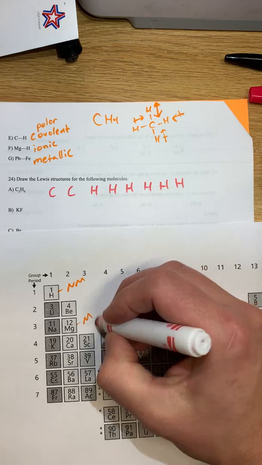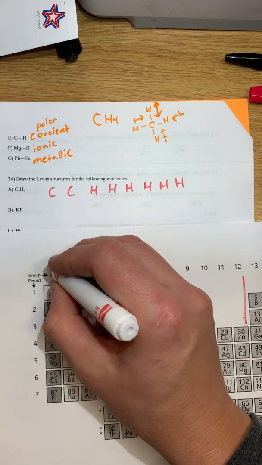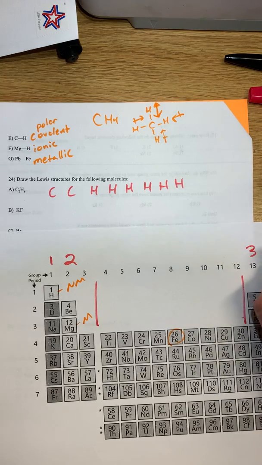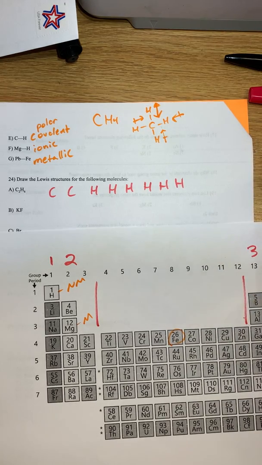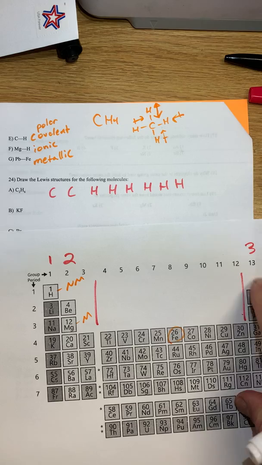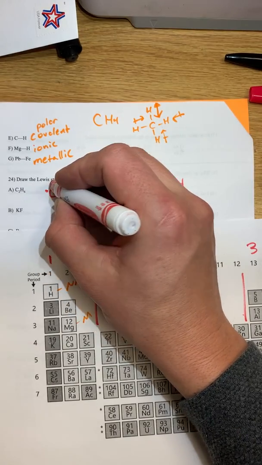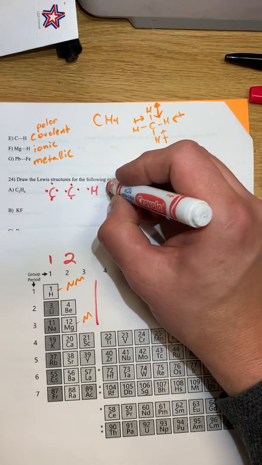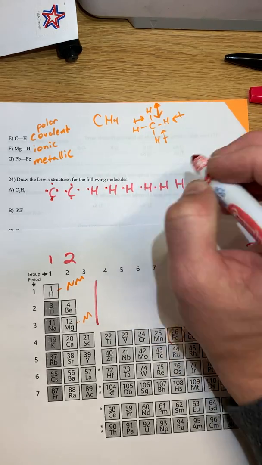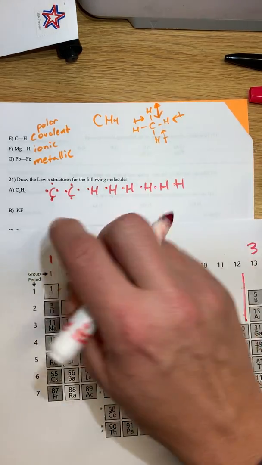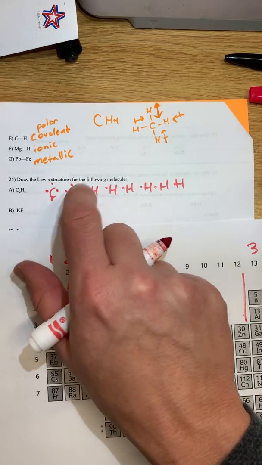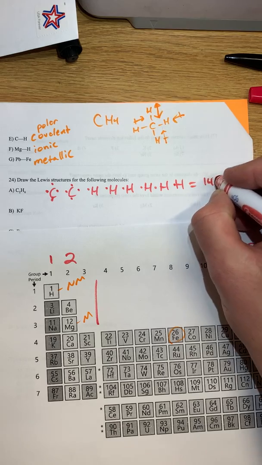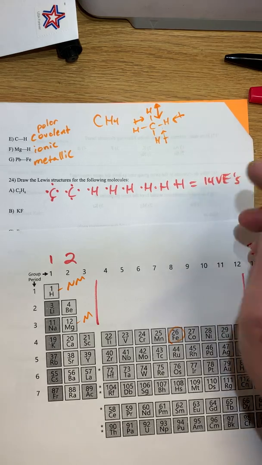Now, we talked about main group elements, 1 and 2, and then 3, 4, 5, 6, 7, and 8. Now, carbon is in group 4, so it has 1, 2, 3, 4. And then this carbon has 4. And then this hydrogen has 1, and each of the other hydrogens has 1. So we have 4, 8, 9, 10, 11, 12, 13, 14 valence electrons all together.